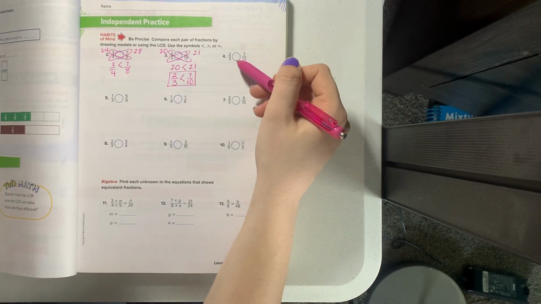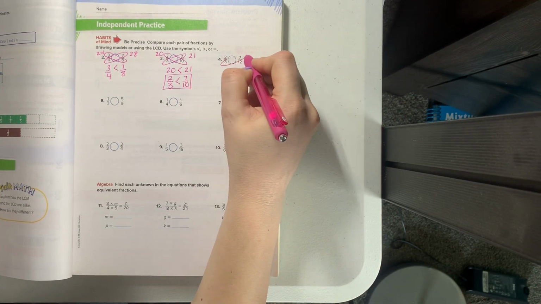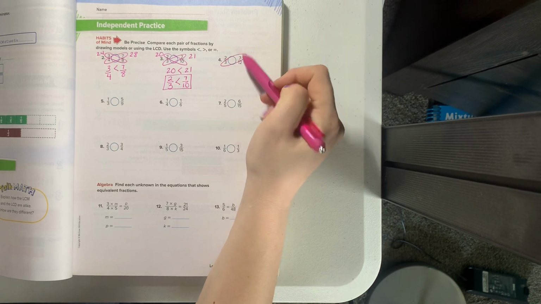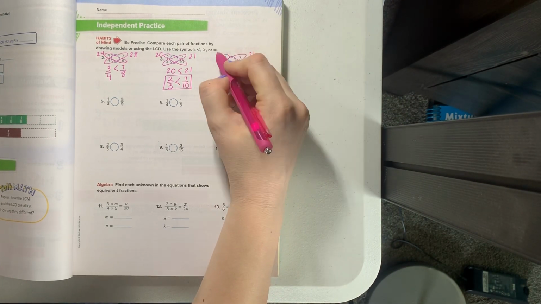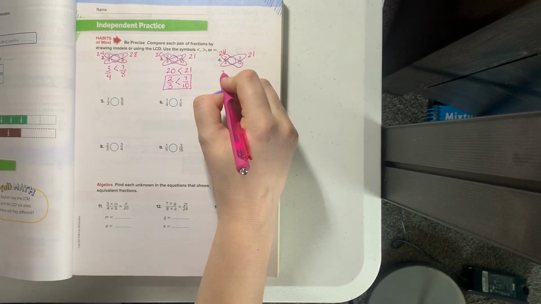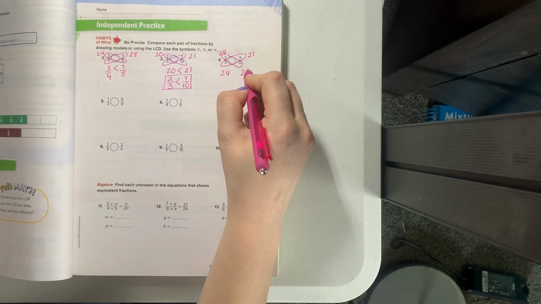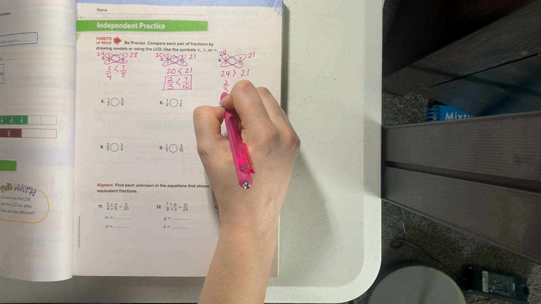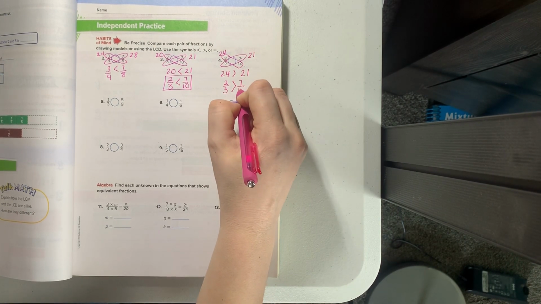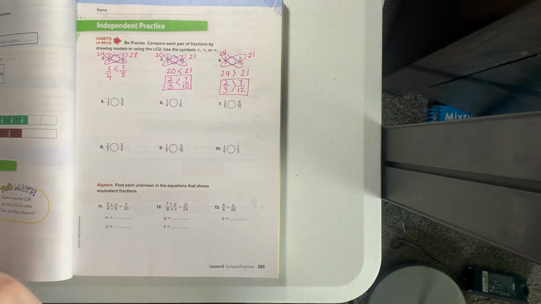All right, let's look at number 4. Again, cross multiply. 3 times 7 is 21. 2 times 12 is 24. So I'm looking at 24 compared to 21, which is greater than. So 2/3 is greater than 7/12. And that's my final answer.